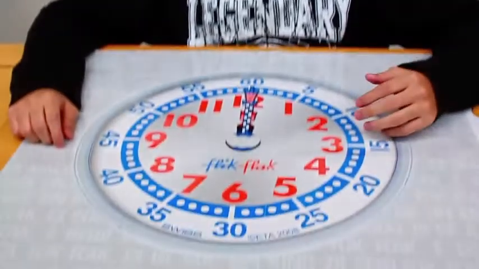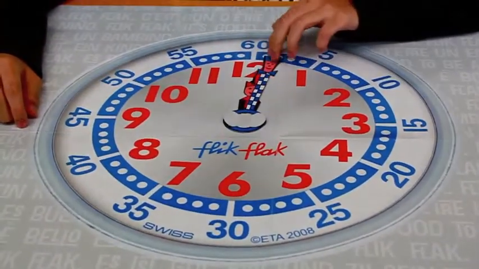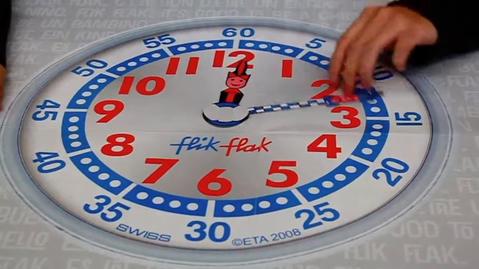Hello everybody, before we start the demo, I'll tell you more about what Flik is. Basically, there are two characters: Flik, which is the brother, and Flak, which is the sister. Flik is older, taller, and walks faster than the sister. Therefore, he represents the minute hand, which is in blue.